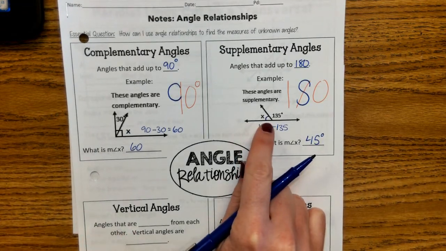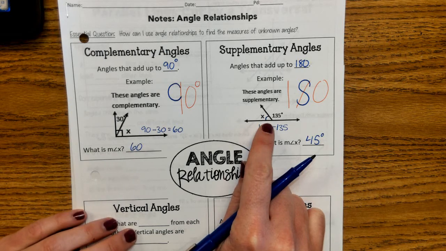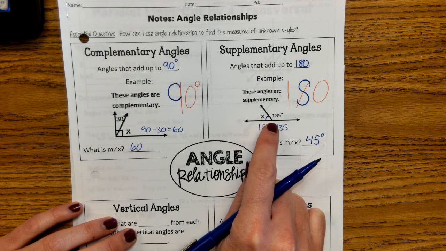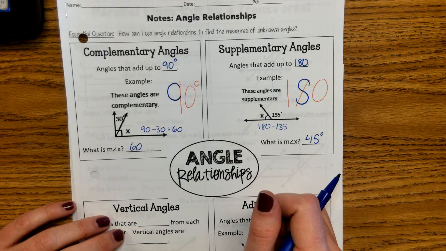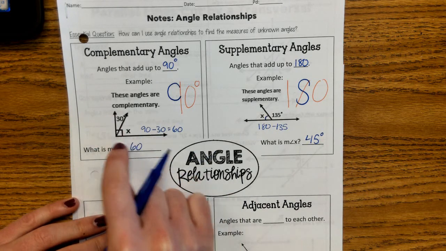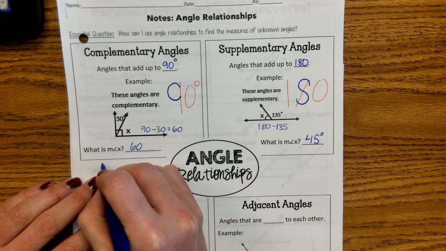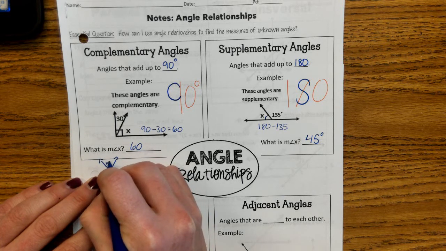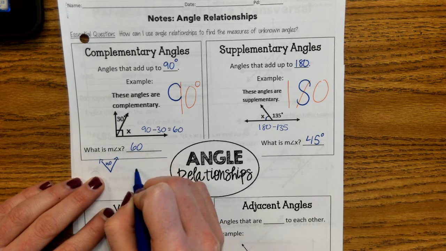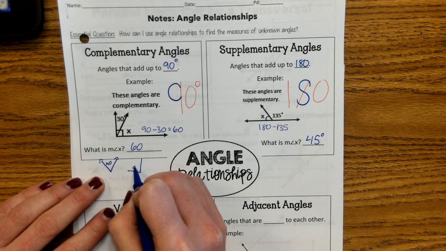Supplementary angles also do not have to be adjacent, which means they don't have to be next to each other. These ones are. When supplementary angles are adjacent, they make a straight line. Straight lines are 180, right angles are 90 degrees. Here's another example of complementary angles. This could be 40, and this could be 50.